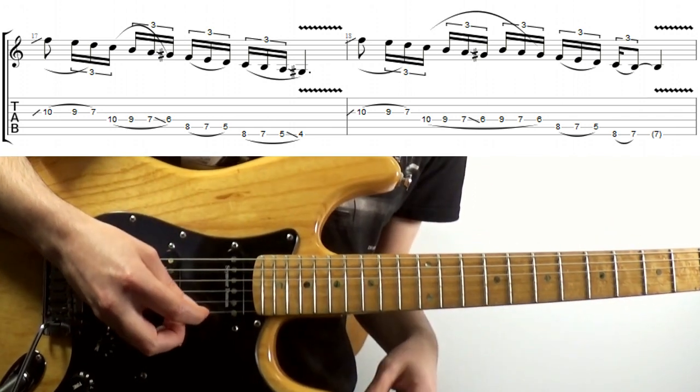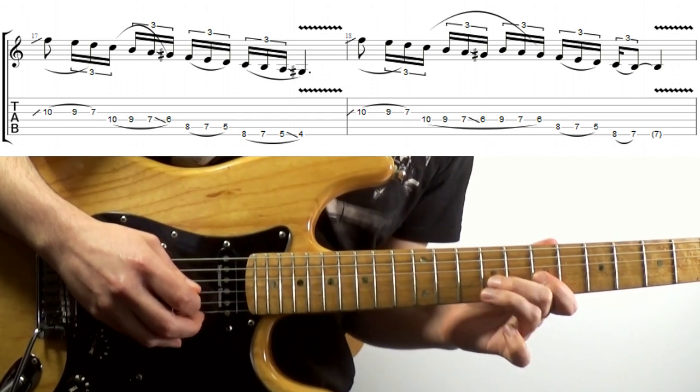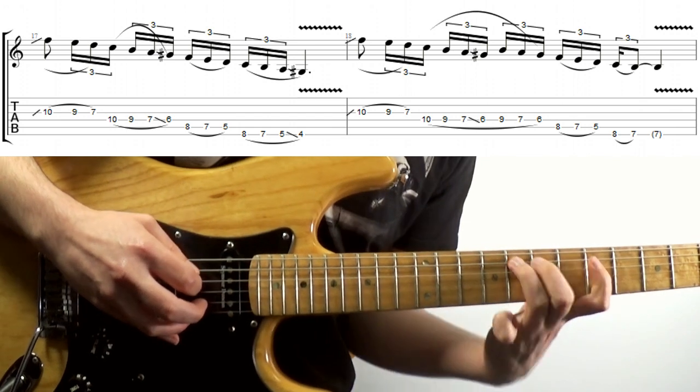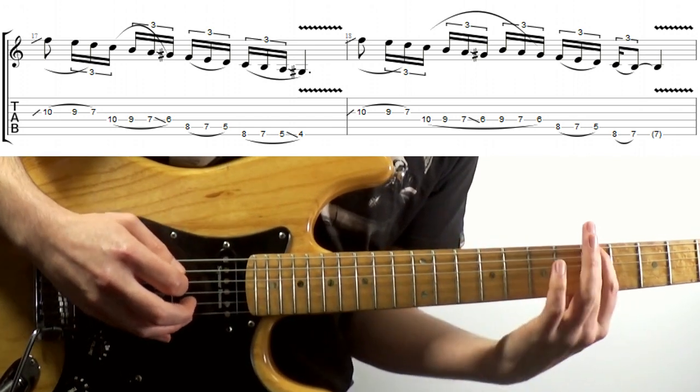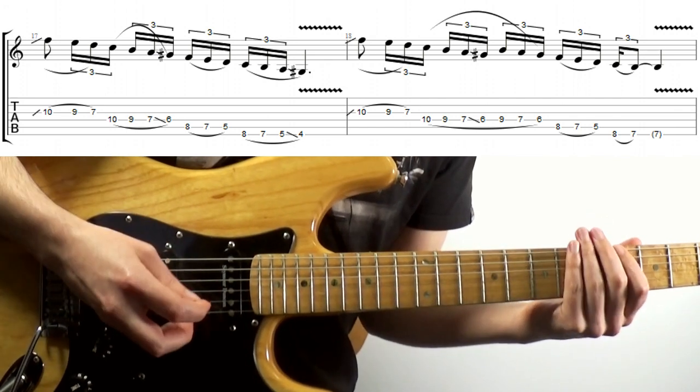So in bar 1, I'm just running down the scale starting on the flat 2nd. And then for a little edge ending on that 3rd. Bar 2 goes like this.